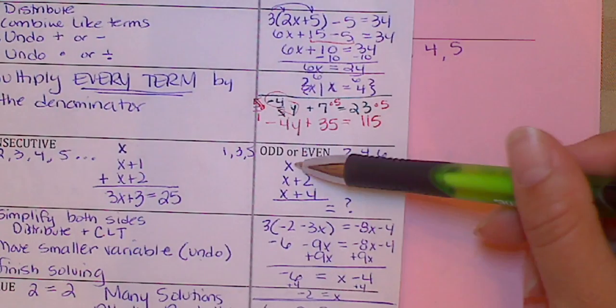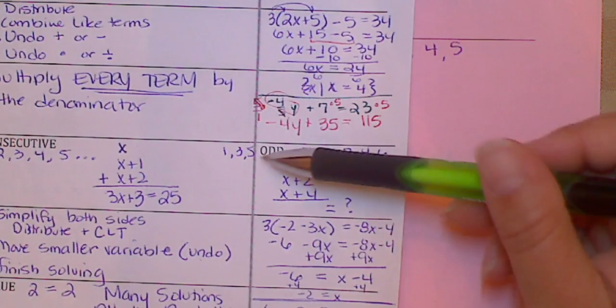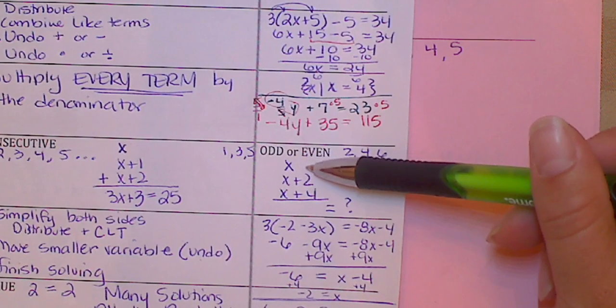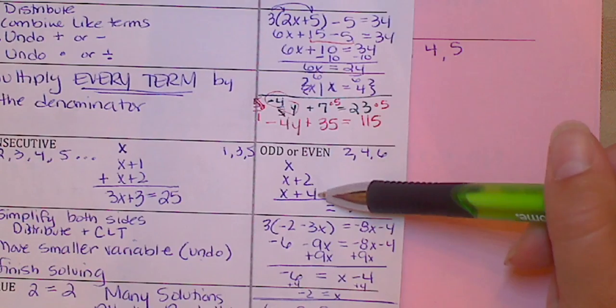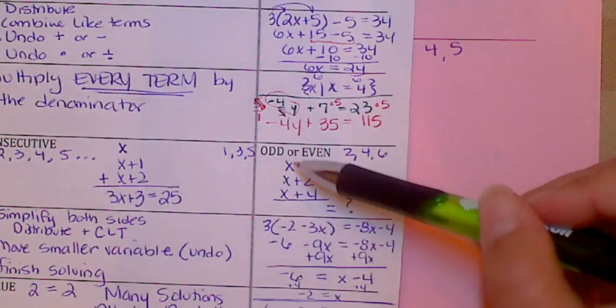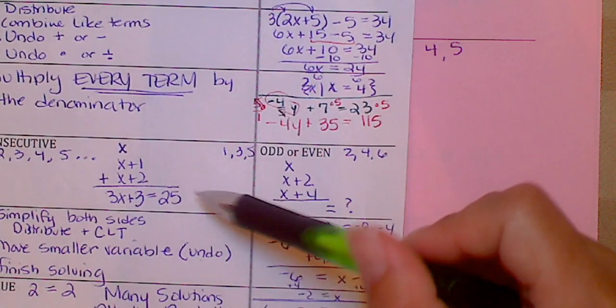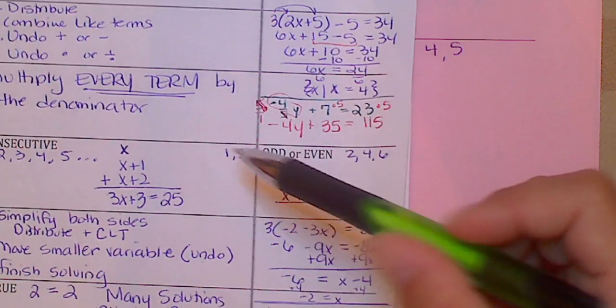So you always begin with x, and then for an odd or an even, you're going to skip over the next number, so then it brings you to x plus 2, and then skip over the next number, which brings you to x plus 4.